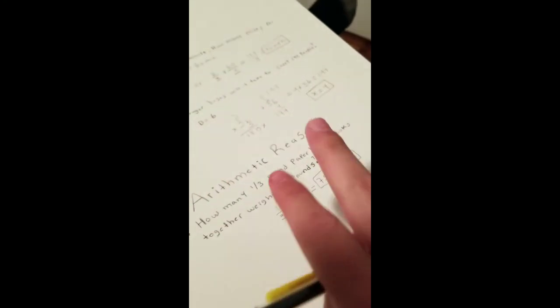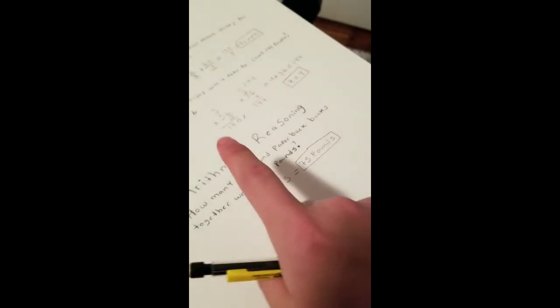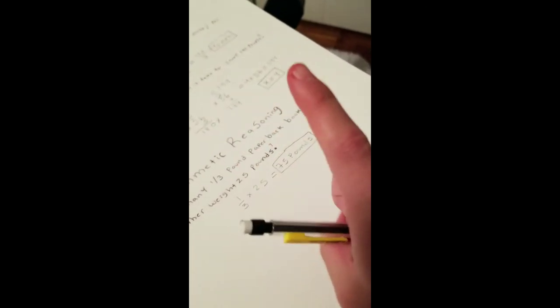All you're doing is picking relevant information that you need to solve a problem. Either it's by variable solving, or this method right here, where they give you a ratio and a number, and you multiply it to get your equivalent. So yeah.